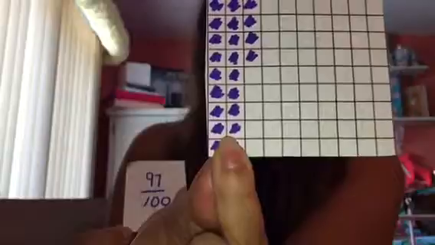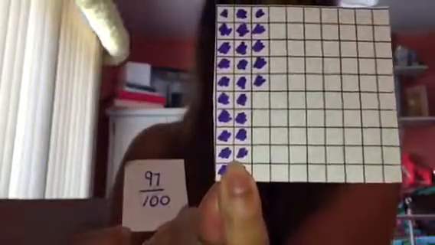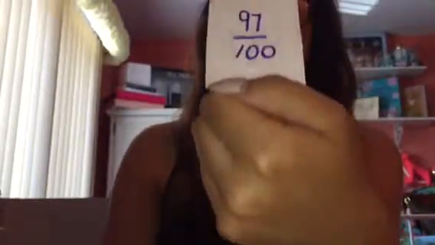And finally for you, I have 97 out of 100. If you remember our big 10 frame, that's 25 out of 100, so 97 must be a lot out of that 100. So what we do is we put a 9 in the tenths place because we have 9 tens. We have 9 rows all filled up. And then we have 7 ones, so the 7 goes in the hundredths place. So 97 out of 100 is 0.97.